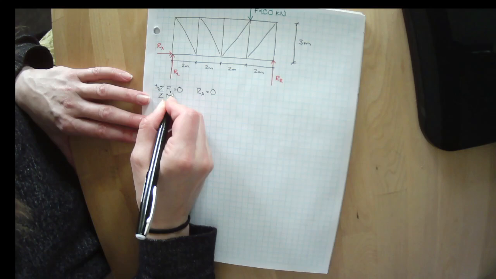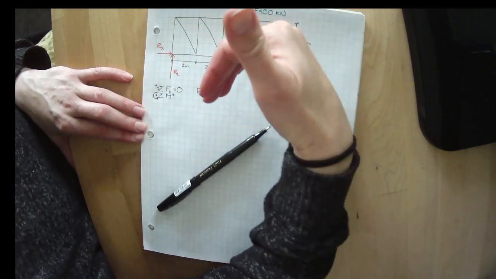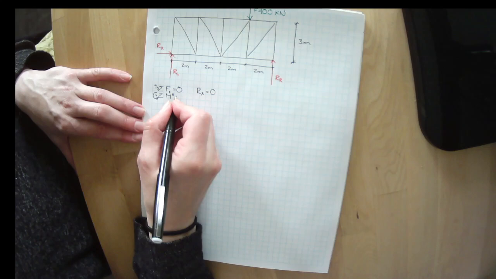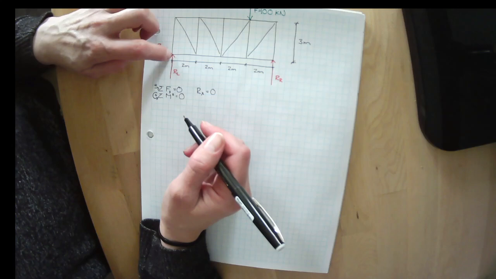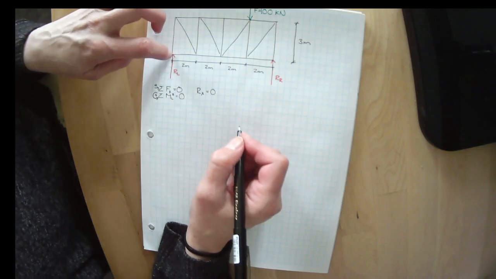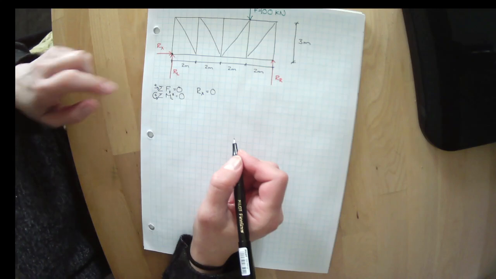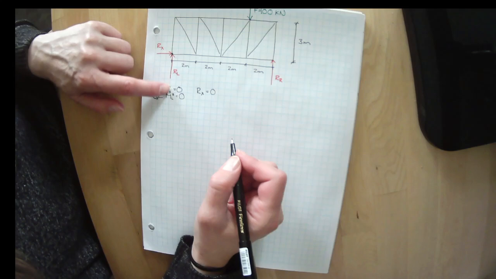We can sum the moments about the z-axis, where everything going in that direction is positive, or curling my fingers in that direction, meaning my thumb comes out of the page. What it takes for summing the moments about z to be 0, and I'm lazy, and I always pick this left-hand point right here. Well, to be a moment, you need a force with a distance.